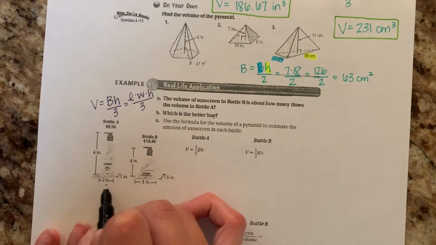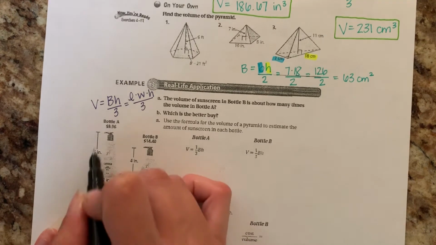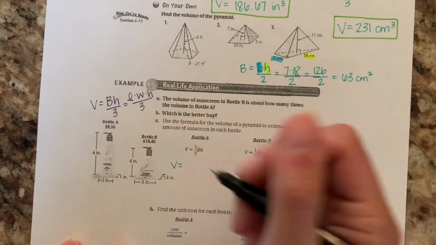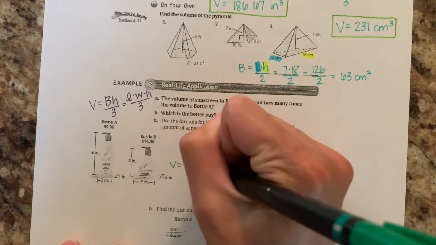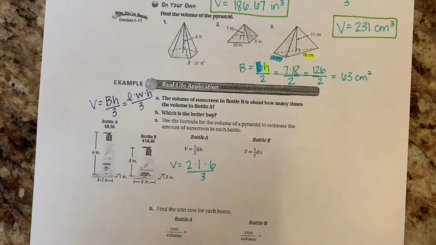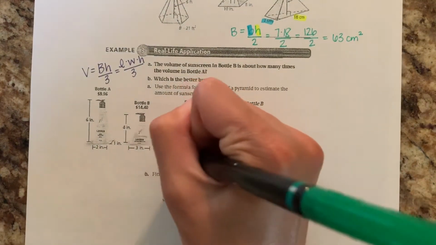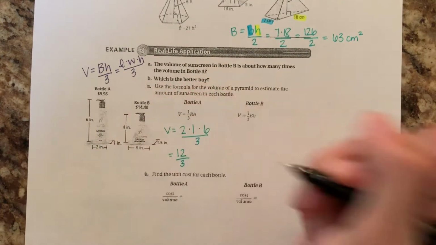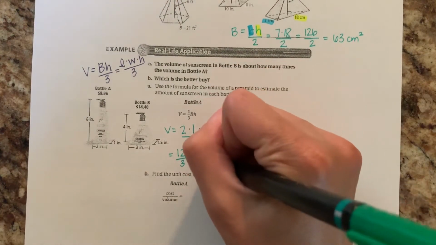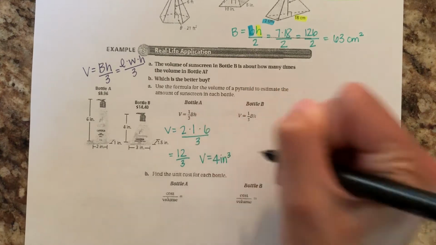So my length is 2 inches, my width is 1 inch, and the height of my pyramid is 6 inches. So my volume would be 2 times 1 times 6 divided by 3. So 2 times 1 times 6, that gives me 12 divided by 3. So the volume for bottle A is 4 inches cubed.